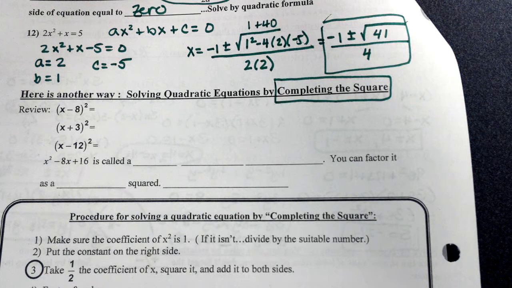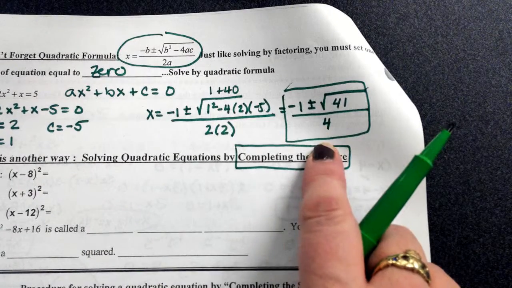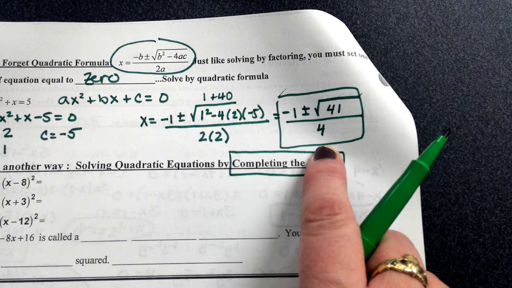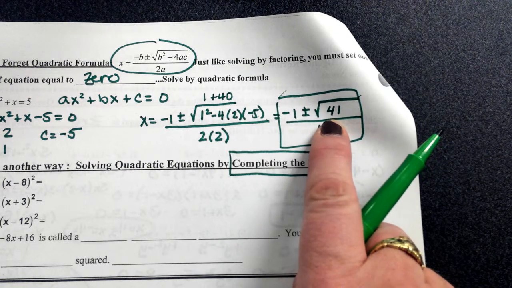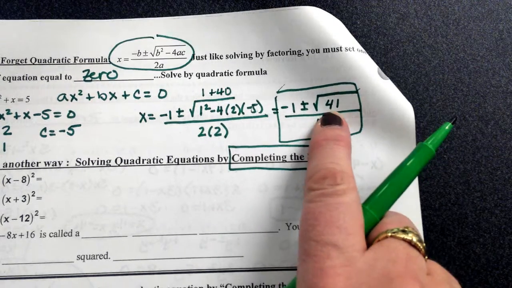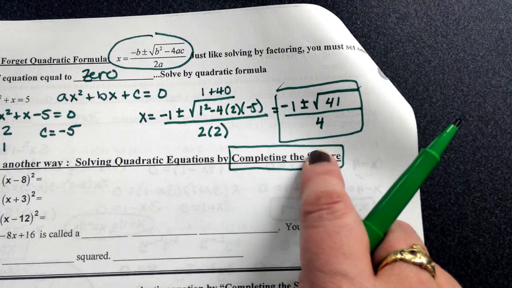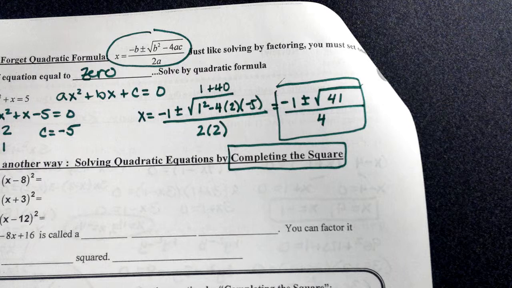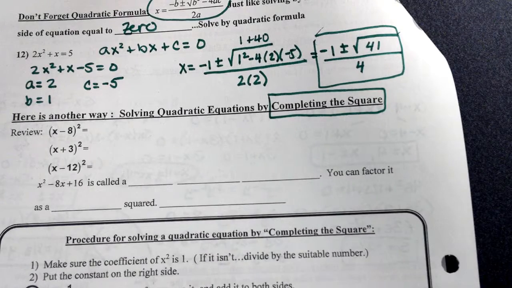The issue that you guys run into with quadratic formula is, yes, you can do your plugging and chugging into the formula, but where you get tripped up is the simplifying. You run into trouble simplifying the radical and then simplifying the fraction. So completing the square will give you a much more simplified answer, and it's a lot shorter once you get the process down than using the quadratic formula.